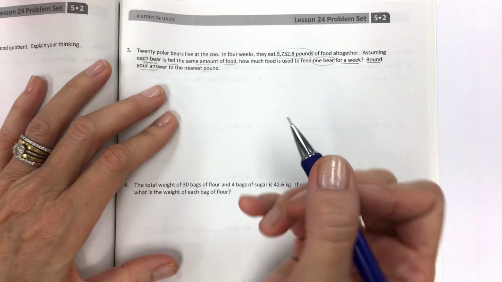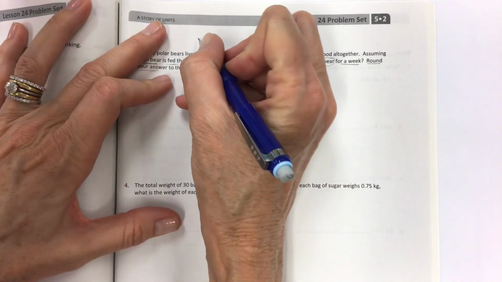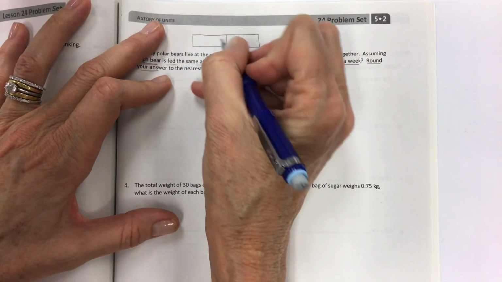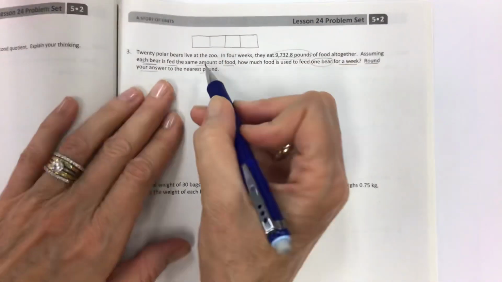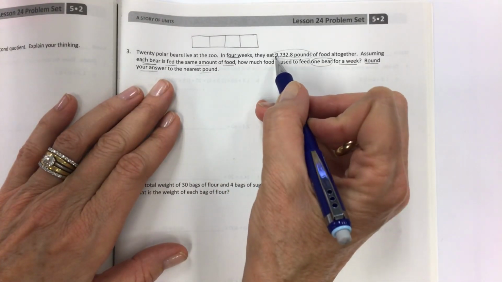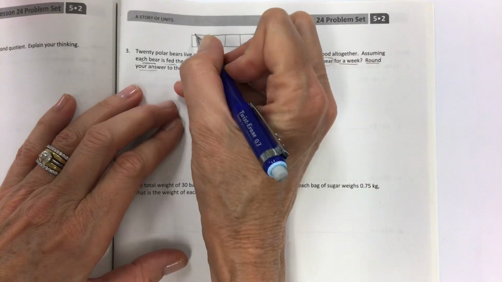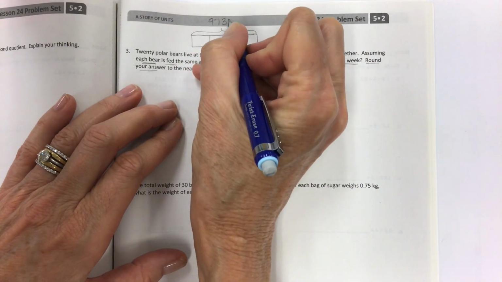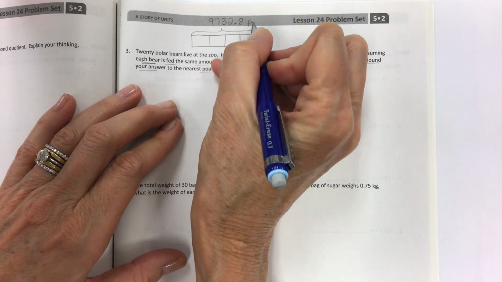Let's start out with a tape diagram. And in my previous one, I've got work everywhere, so we're going to kind of model it. First of all, let's take the 4 weeks, because we know this is 9,732.8 pounds.